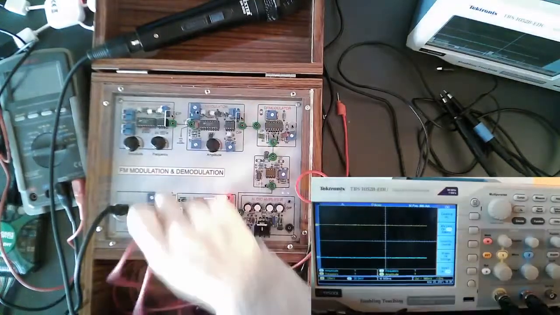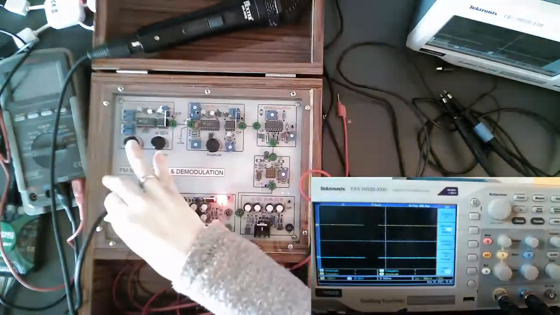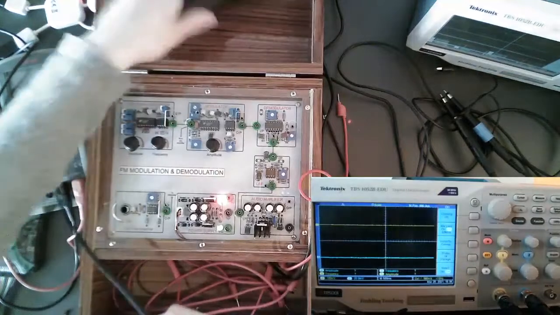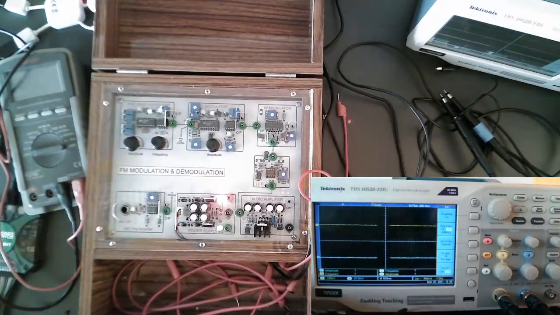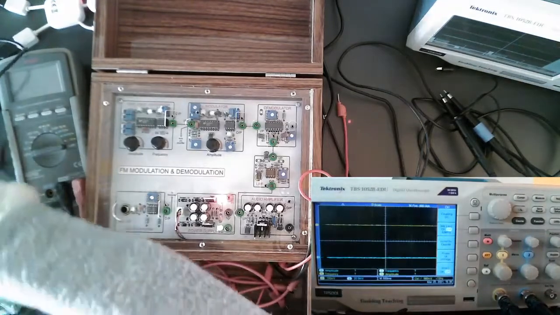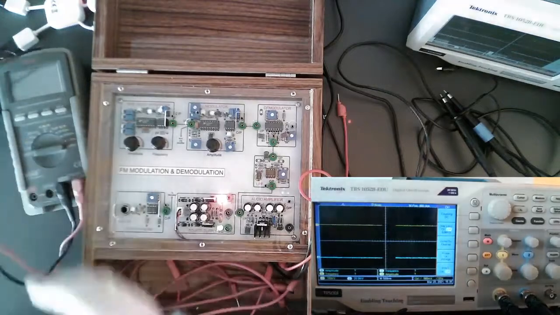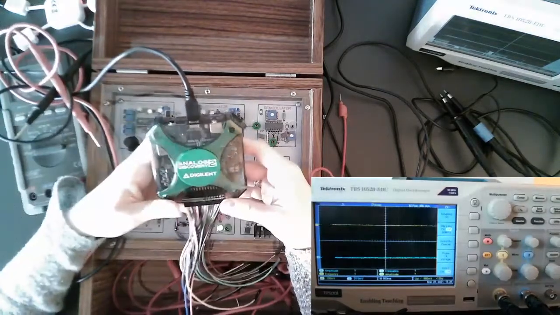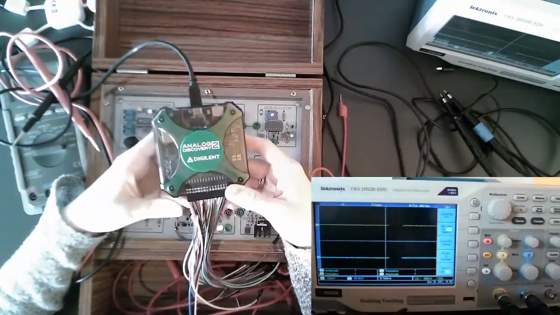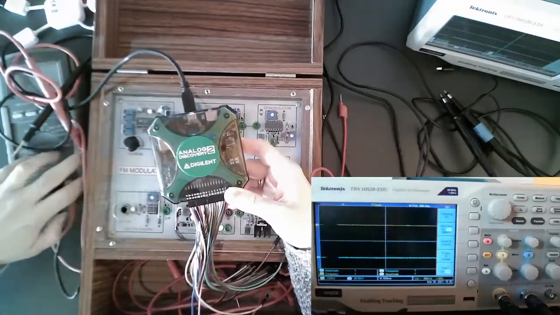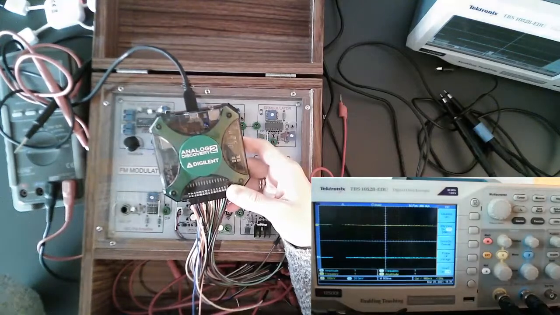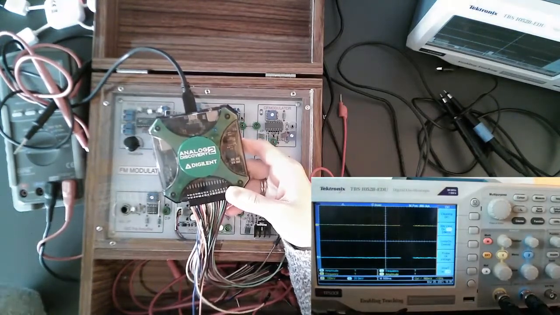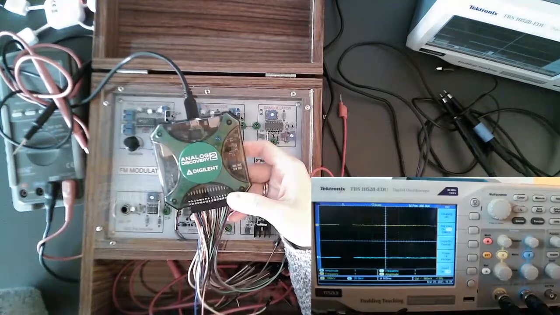So I will show you how to connect this Analog Discovery module, and then I have to arrange the windows in the program. So I think we're going to need a short break then. So first of all, we have such a module. And as you will see, it will serve as our oscilloscope, generator, and also spectrum analyzer.